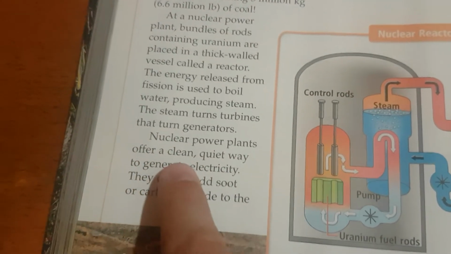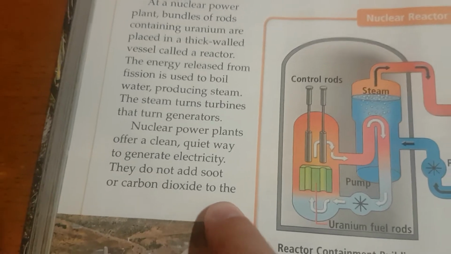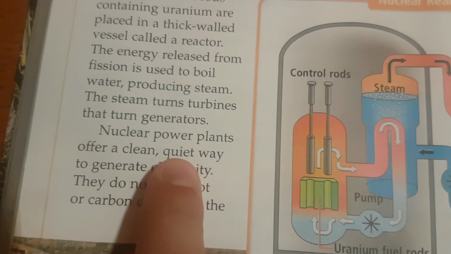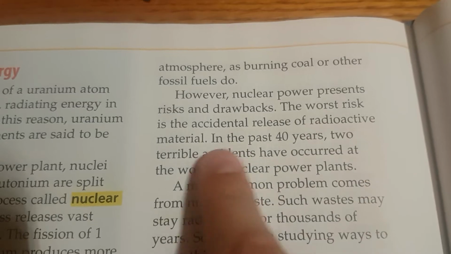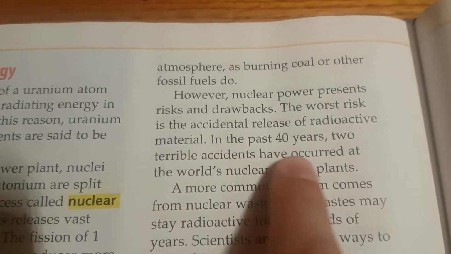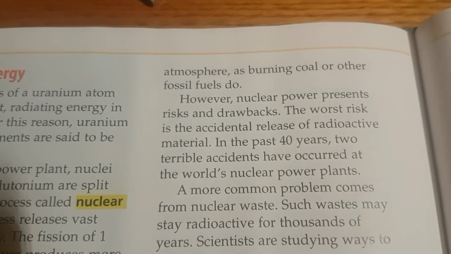Nuclear power plants offer a clean, quiet way to generate electricity. They do not add soot or carbon dioxide to the atmosphere as burning coal or other fossil fuels does. So clean, quiet. However, nuclear power presents risks and drawbacks. The worst risk is the accidental release of radioactive material. In the past 40 years, 2 terrible accidents have occurred at the world's nuclear power plants.